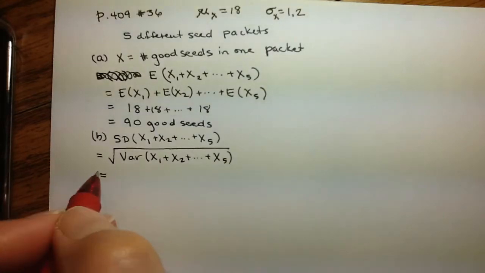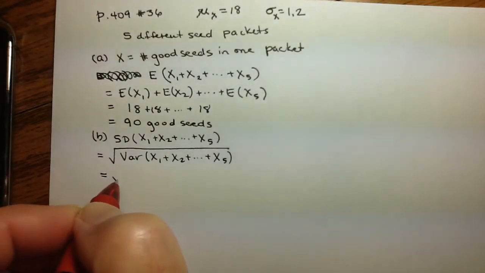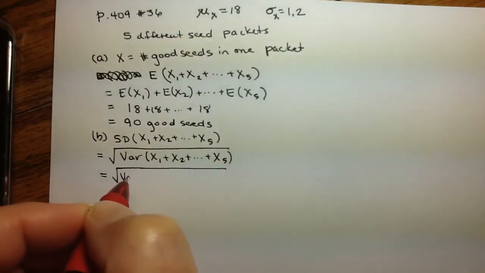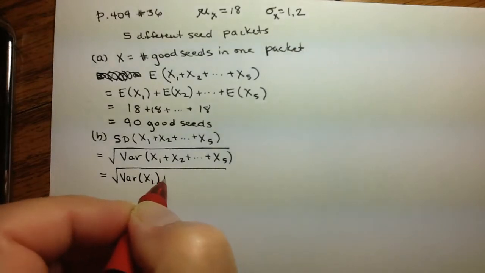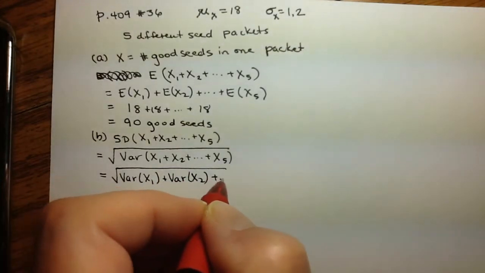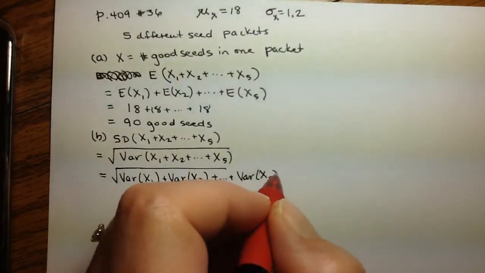Variances add, so it's like an extension of the Pythagorean theorem. So we're going to split up those variances, so that's the square root of variance of x1 plus variance of x2 plus dot dot dot plus variance of x sub 5.